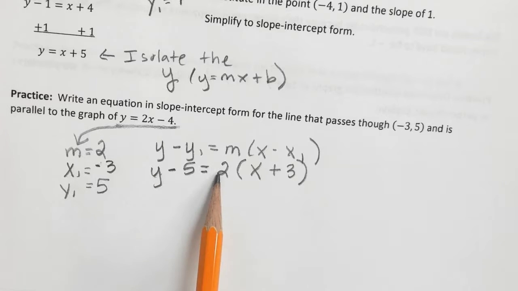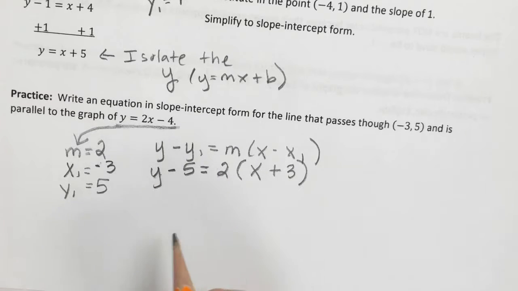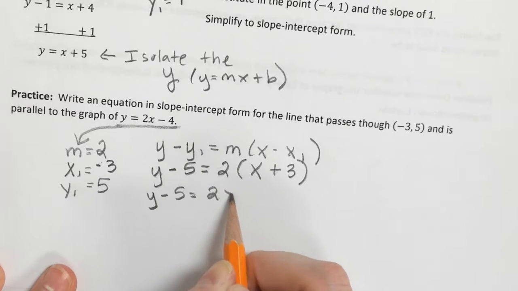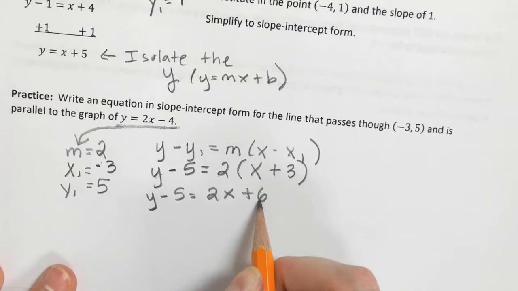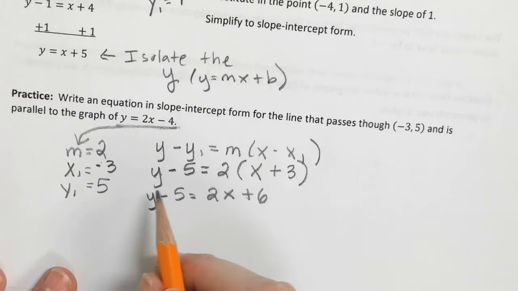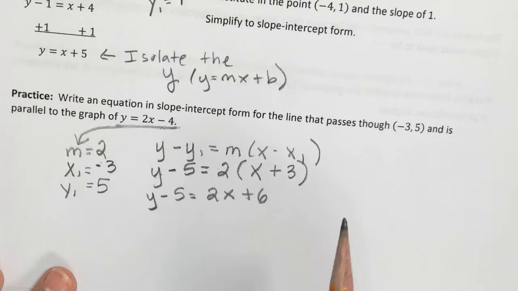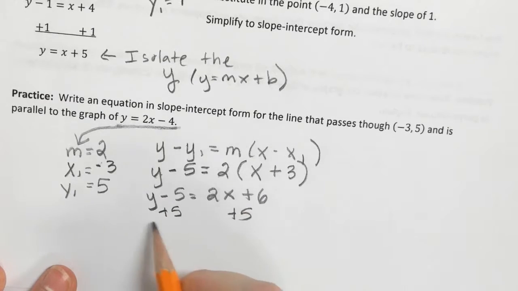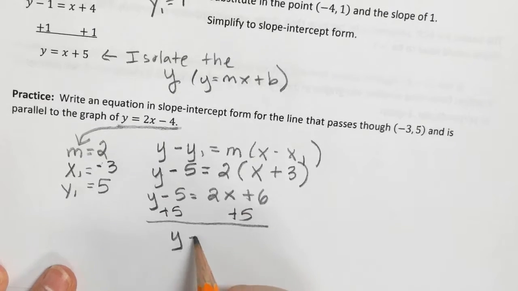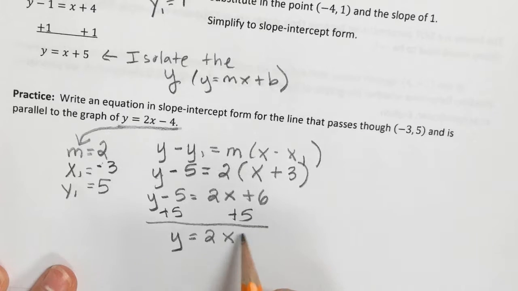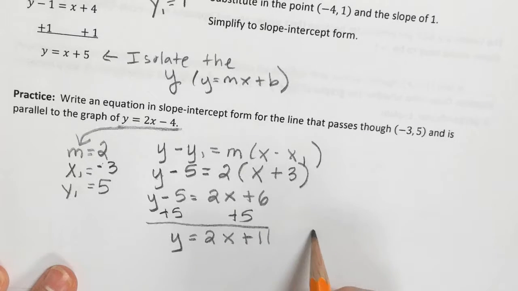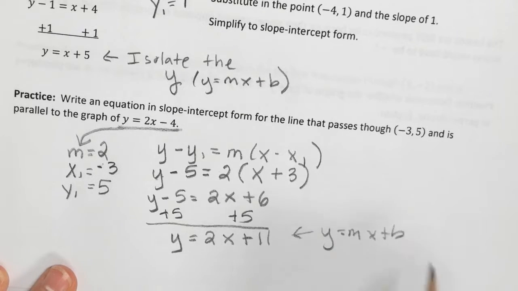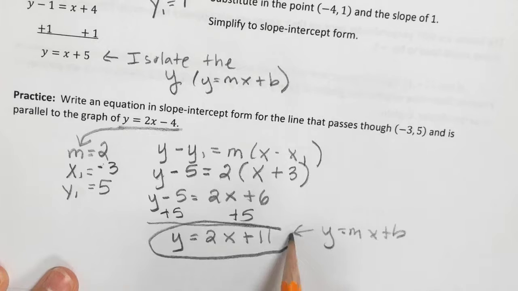The first thing you need to do is distribute this. What do I do after I distribute in order to get this y by itself? Add 5. So y is equal to 2x plus 11. And this now is in slope-intercept form. So this is my answer.